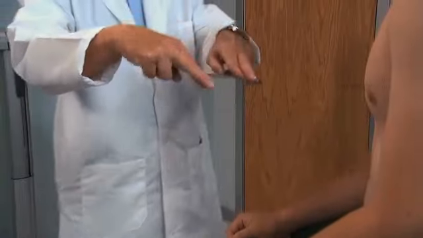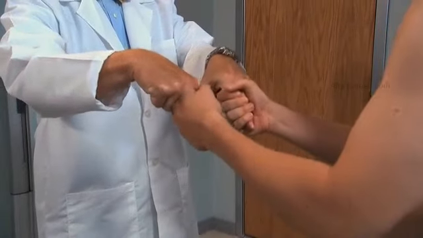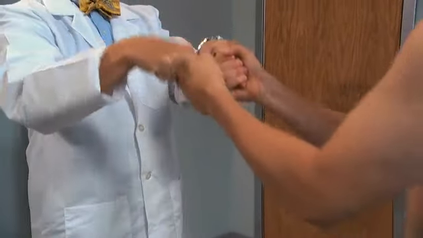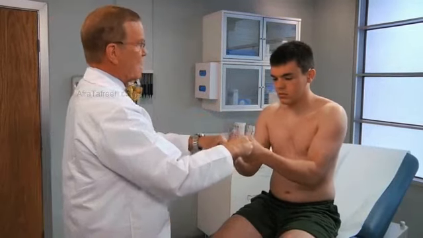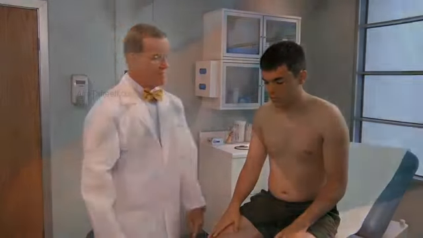Cross your middle and index fingers to cushion them and ask the patient to squeeze as hard as possible while you try to remove your fingers. Normally, you should have trouble removing them.